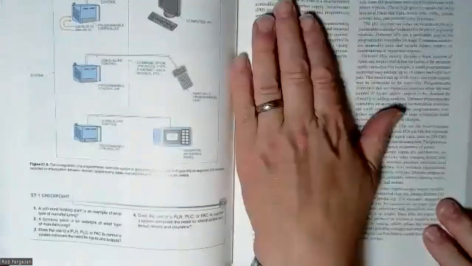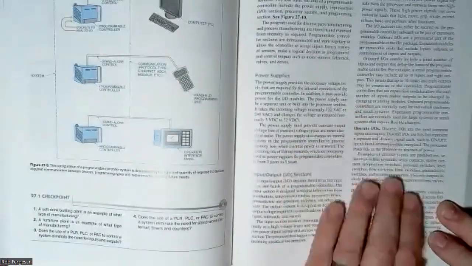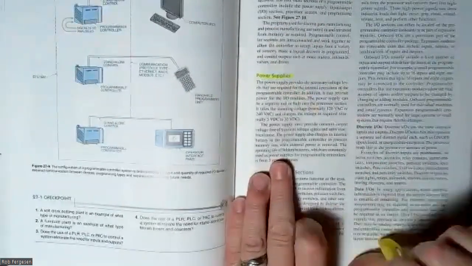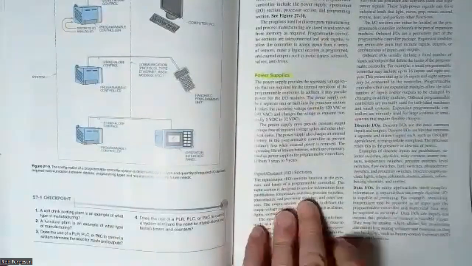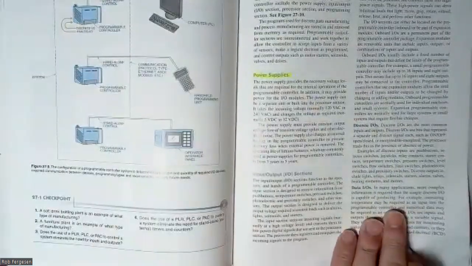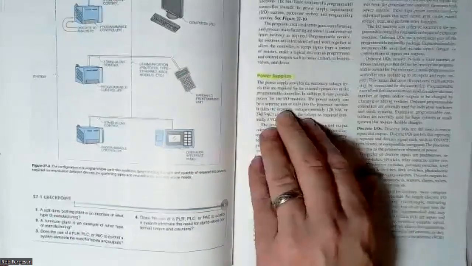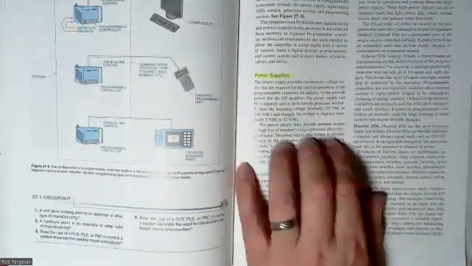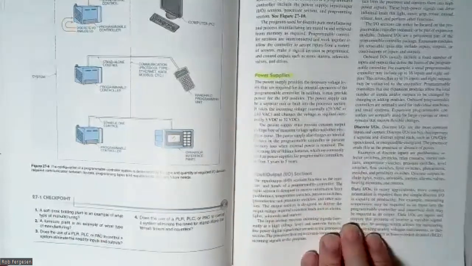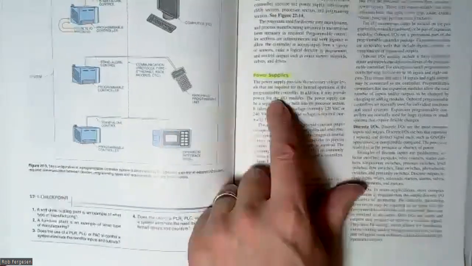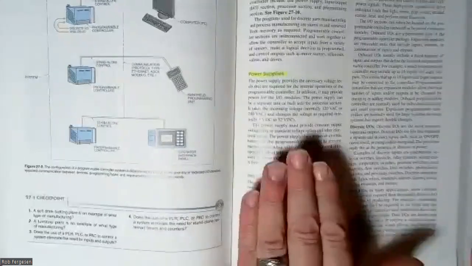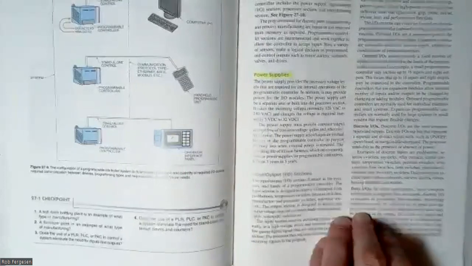A typical PLC, starting on page 603 and 27.2, is always going to have a power supply. Sometimes they're included with the PLC, sometimes they're not. A power supply will provide a good constant voltage for the PLC, the main CPU, plus all the I/O modules. In a general PLC, we talk about the primary components as the power supply, the CPU, and then all the different I/O modules. Sometimes we have specialized cards that slot into a PLC that give you other things.